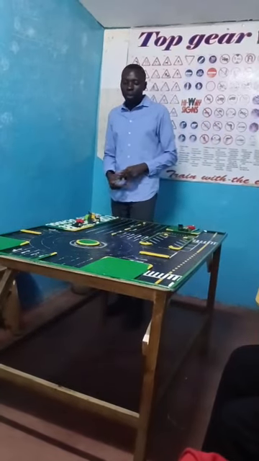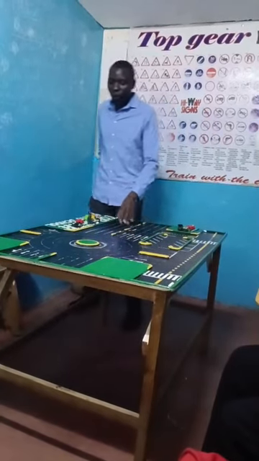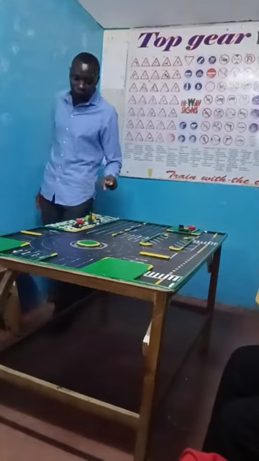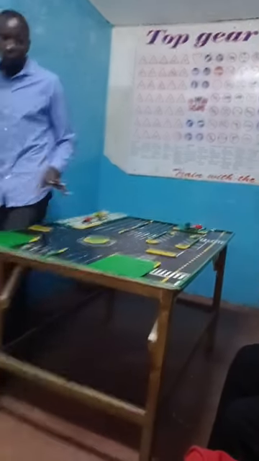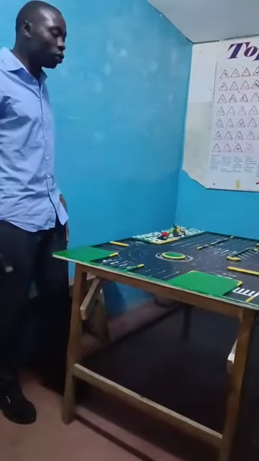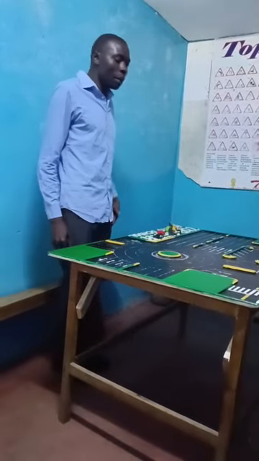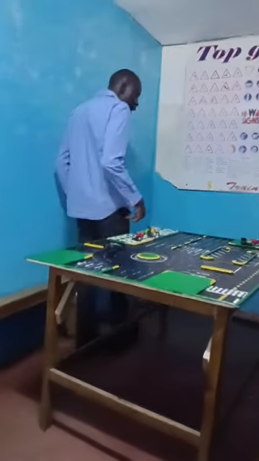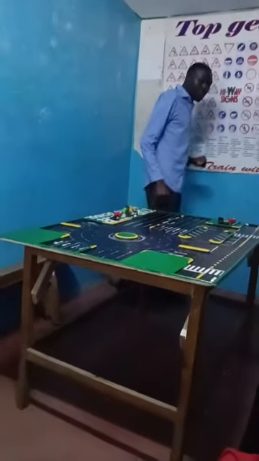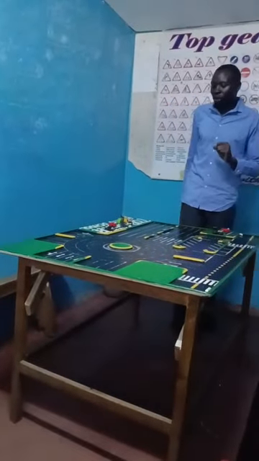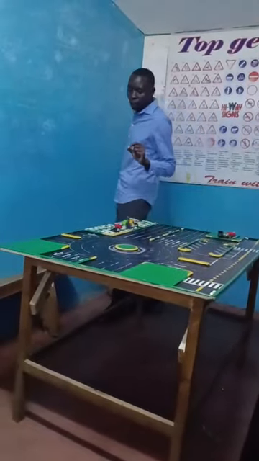Now, model town board has got rules, and we have got 3 rules of model town board. Rule number 1, use the shortest and the most correct route without using parking.